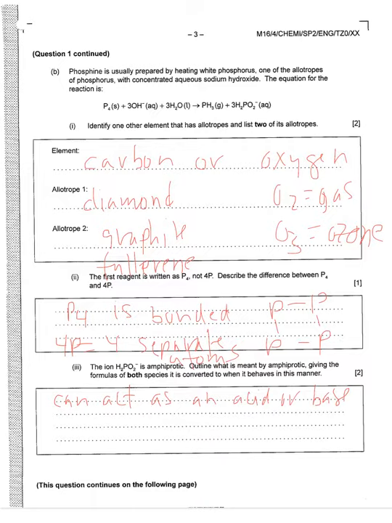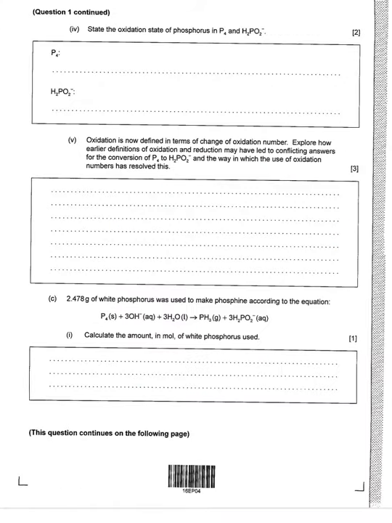So if it gained hydrogen, it would become H3PO2 and lose that -1 charge. Or if it lost another hydrogen, it would become HPO2 with a -2 charge. Part 4, state the oxidation state of phosphorus in P4 and in H2PO2-. So P4 is elemental, so that's going to make it 0.